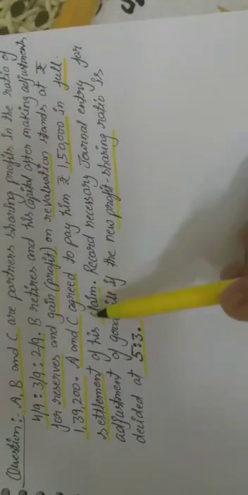of his claim. Record the necessary journal entry for the adjustment of goodwill if the new profit sharing ratio is decided as 5:3. Okay, so for A and C the new profit sharing ratio is 5:3.